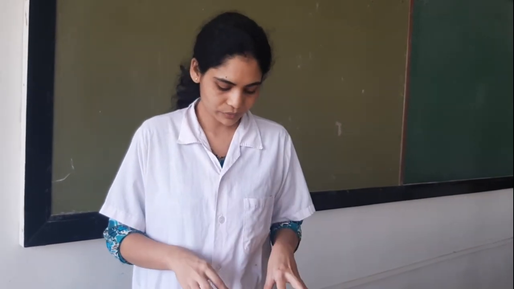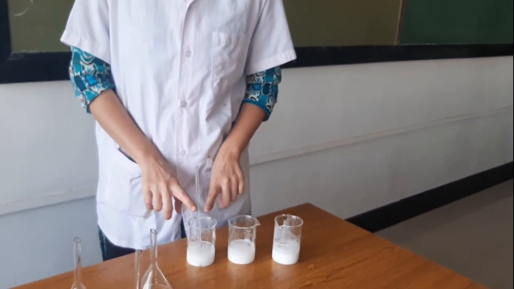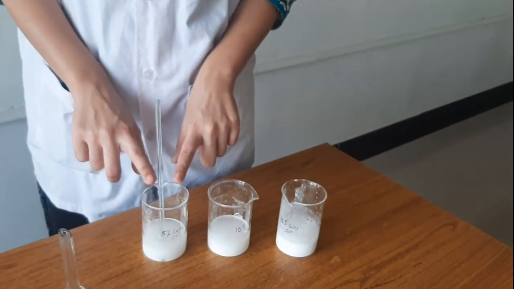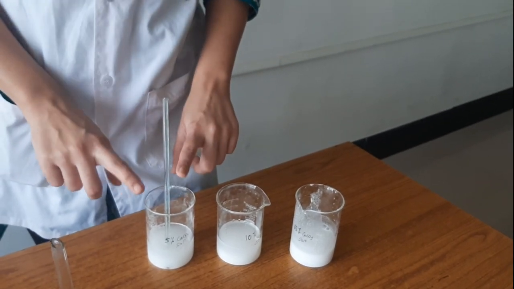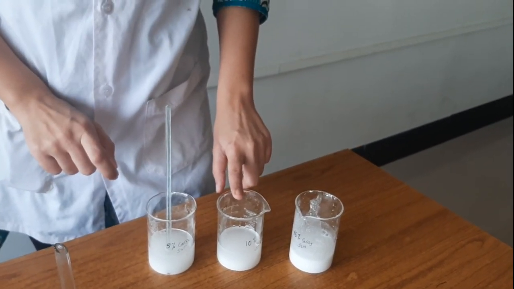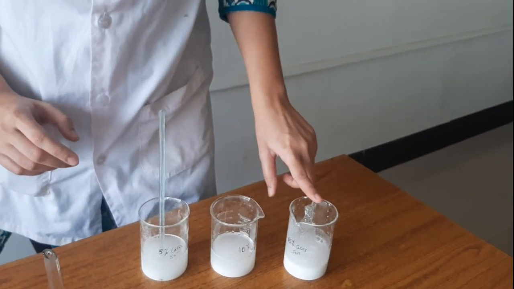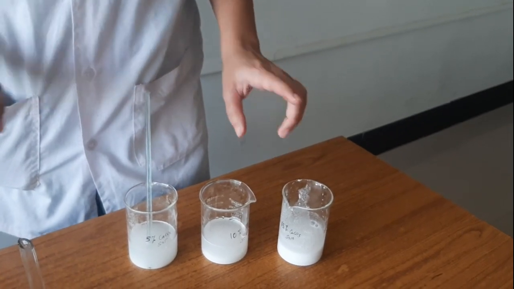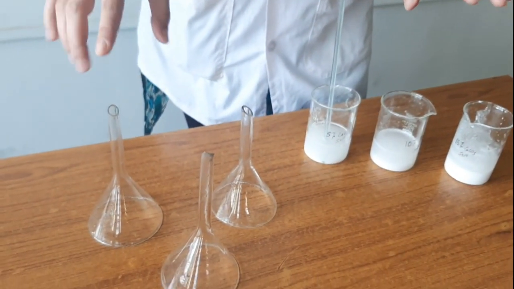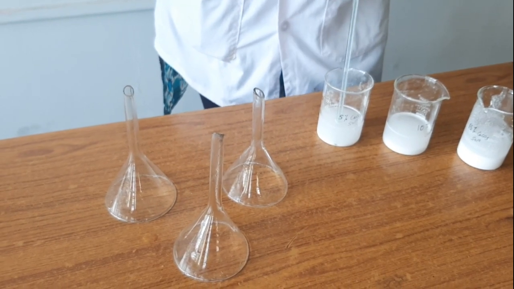In part B, we have to take all the funnels of the same size, and we have to take slurries of different concentrations. We have prepared a 5% solution of calcium carbonate, that is, we have dispersed 5 grams of calcium carbonate in 100 ml of water. Then a 10% solution, 10 grams in 100 ml, and a 15% solution, meaning 15 grams of calcium carbonate in 100 ml of water. Now these are our 3 funnels which have the same size, the same surface area.